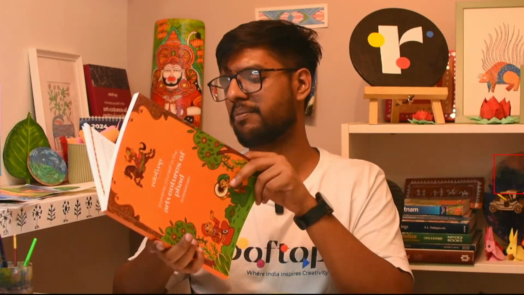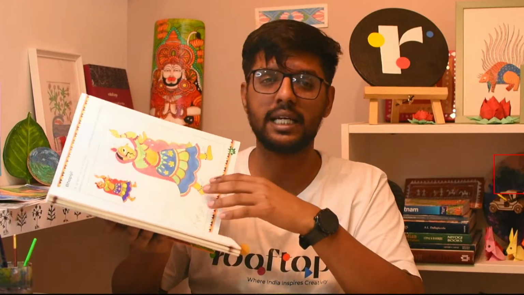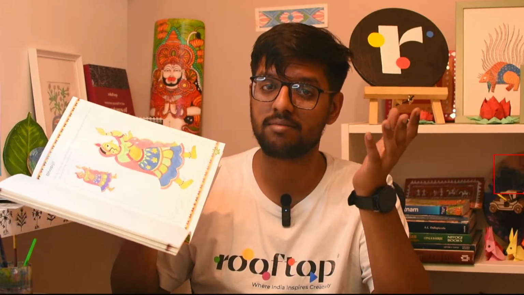we can learn to make different motifs, different characters, different colors, and how we can use them, and different borders also.